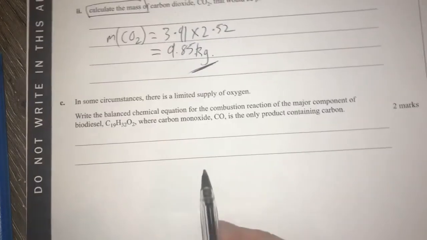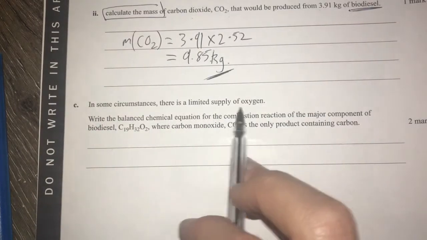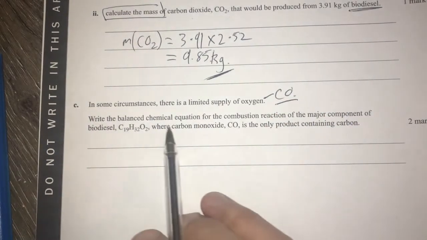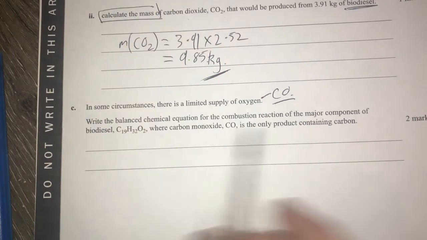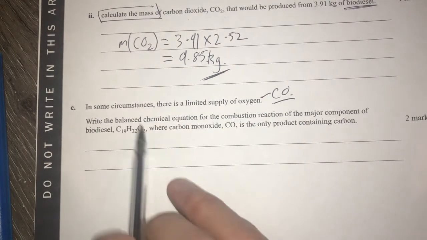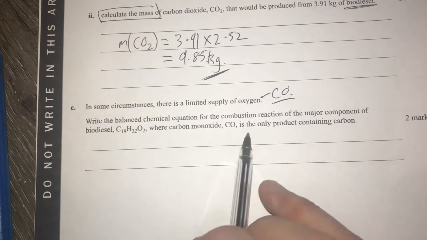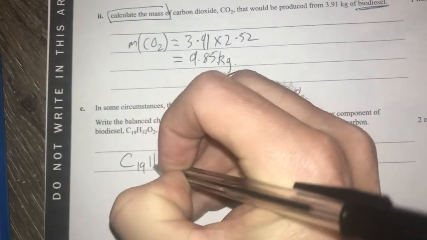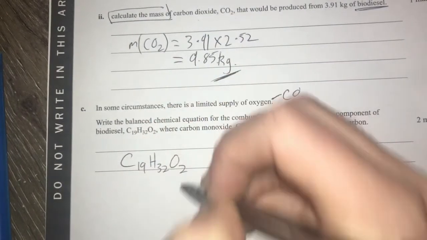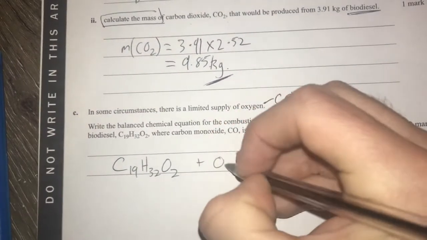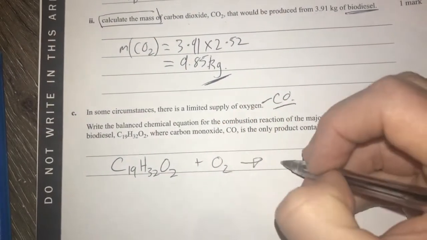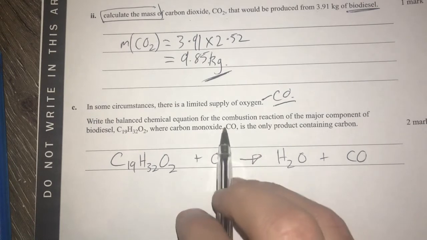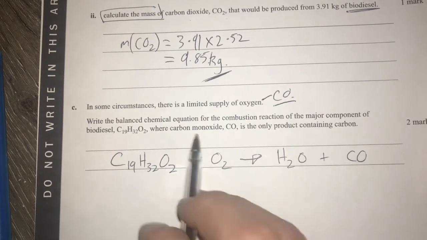Good. Lastly, in some circumstances we have a limited supply of oxygen. That means carbon monoxide. Write a balanced chemical equation for the combustion reaction of the major component of biodiesel, which is this dude here, where carbon monoxide is the only product. So we're doing an incomplete combustion reaction here. So 1 is obviously writing out our reactants. That's going to be reacting with oxygen because it is combustion. That's going to form H2O and CO. And notice that it's CO because it's incomplete combustion and because the question actually tells you that.